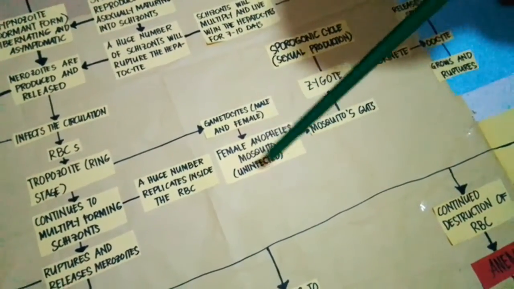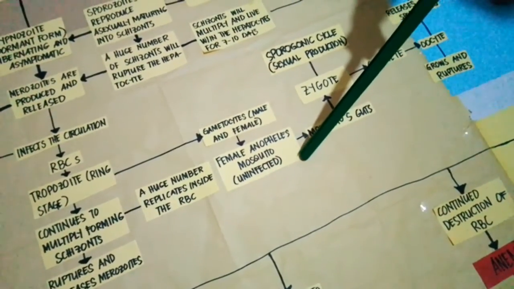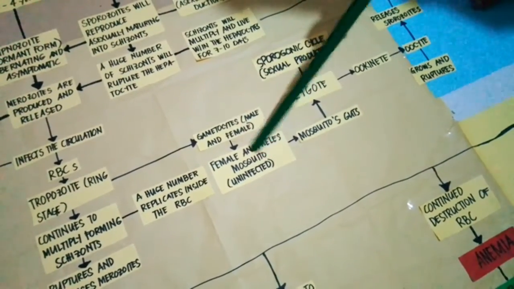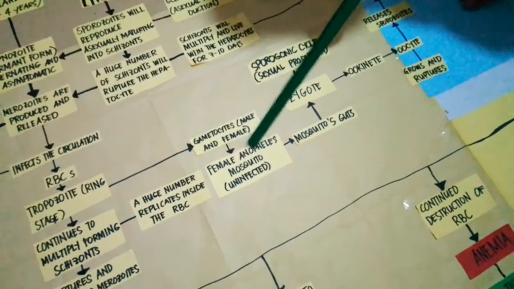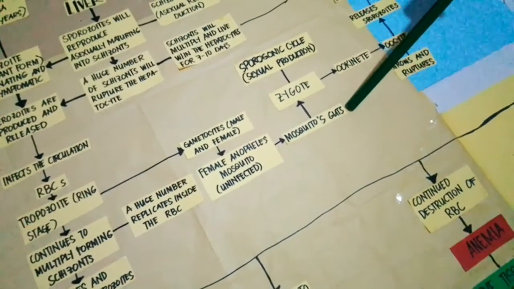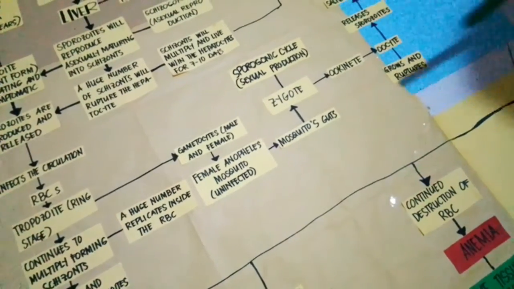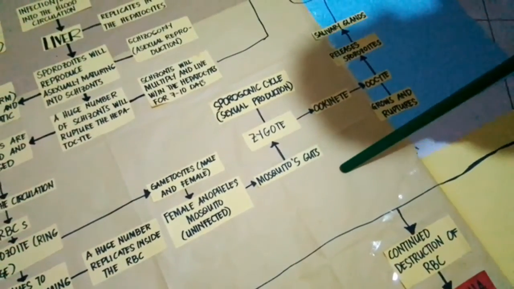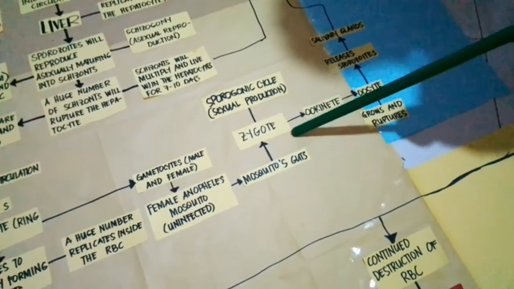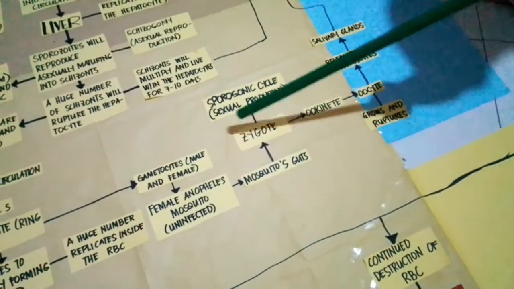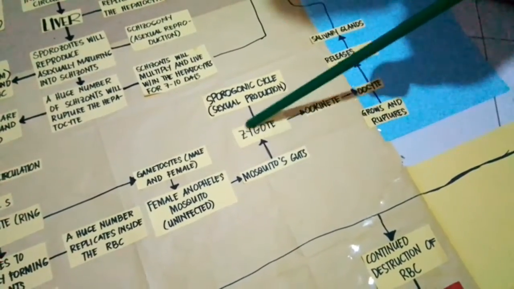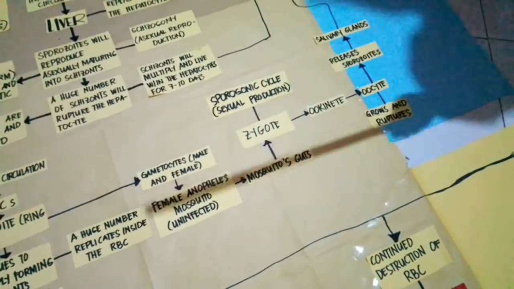And then if an uninfected female Anopheles mosquito bites the human, it can take up these malaria gametocytes into its stomach or its gut. Inside its gut, sexual reproduction happens, with the gametocytes forming a zygote. The cycle is called the sporogonic cycle, or sexual reproduction of malaria, which uses the male and female.